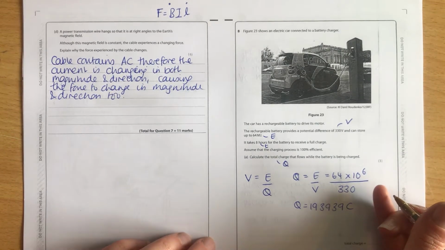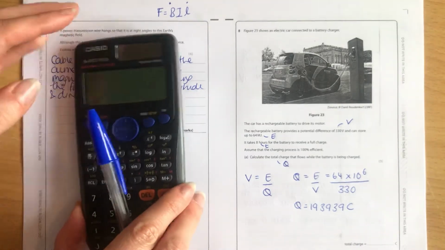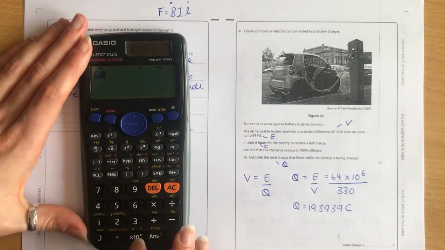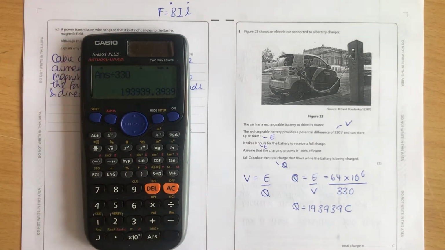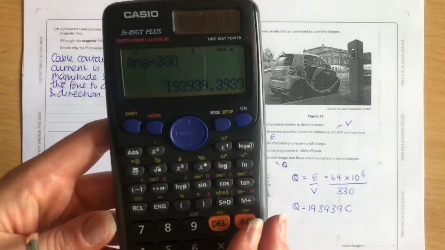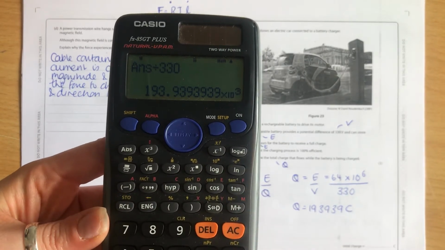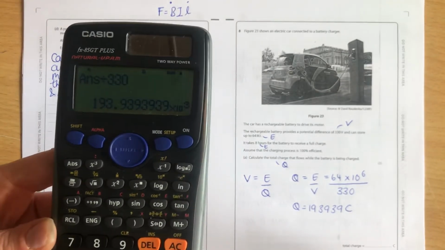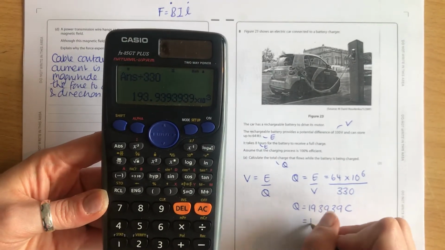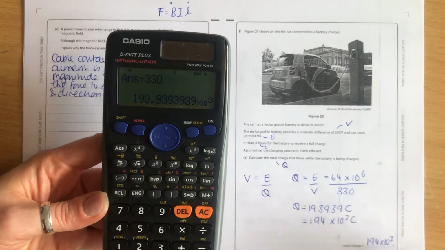So what you should do in this circumstance is press eng on your calculator. I've lost my calculator. Let me just do this sum and you can see it. So 64 times 10 to the 6 divided by 330 comes out with this number. If I press eng, then it automatically goes into a times 10 to the form, and it comes out as 193.9. So I'm going to write equals 194 times 10 to the 3 coulombs. Much easier to read for your examiner.